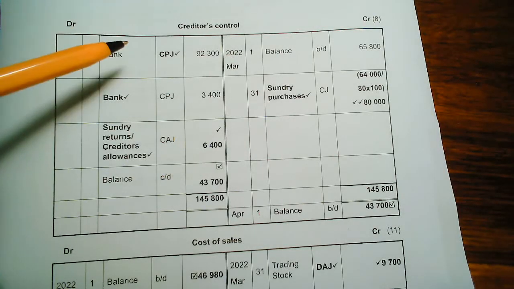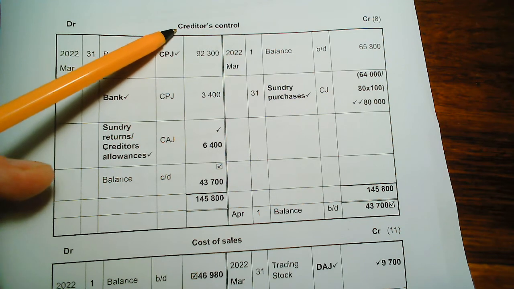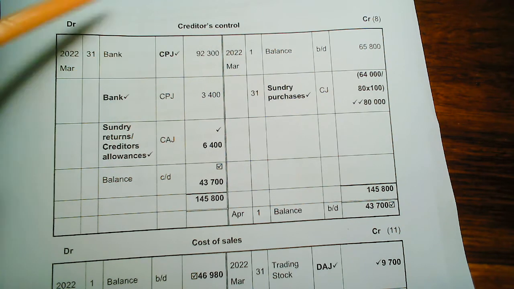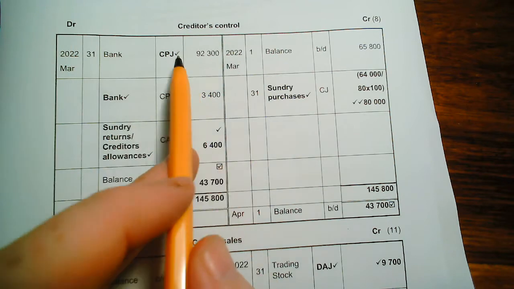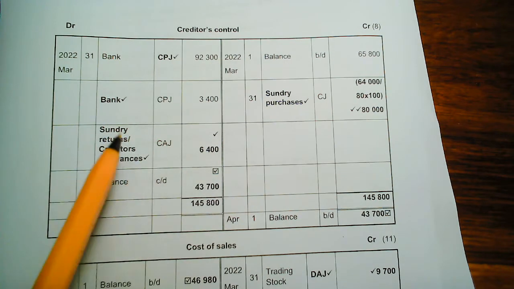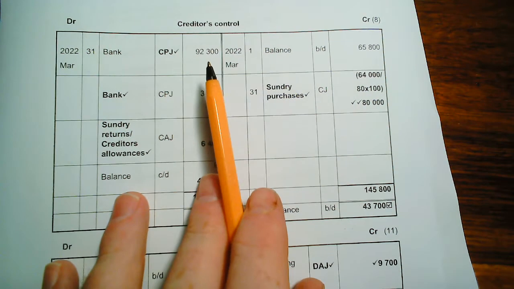Okay, we're busy with question 4 and we're going to do the creditors control account, and it's the June exams for the grade 10s. Everything in bold print is something that I'm going to fill in for the answer. You'll see the ticks there as well.